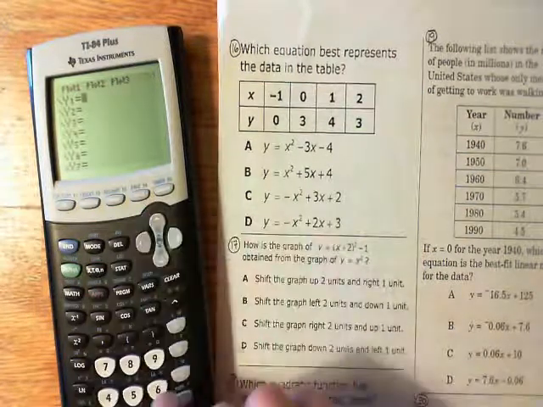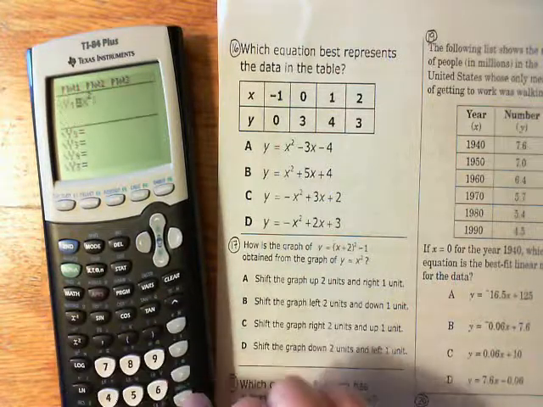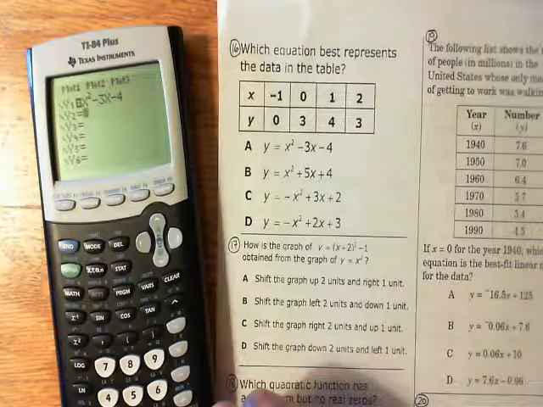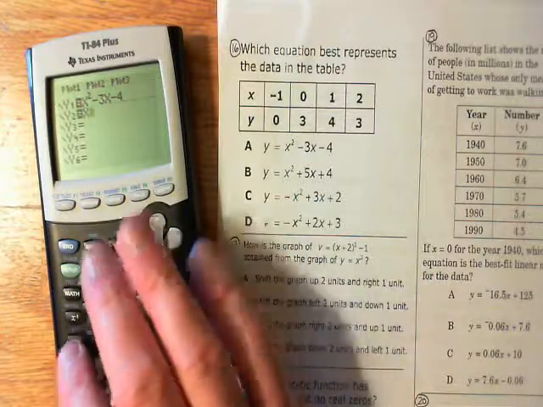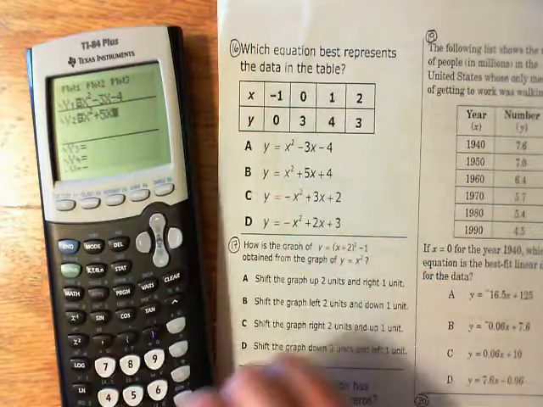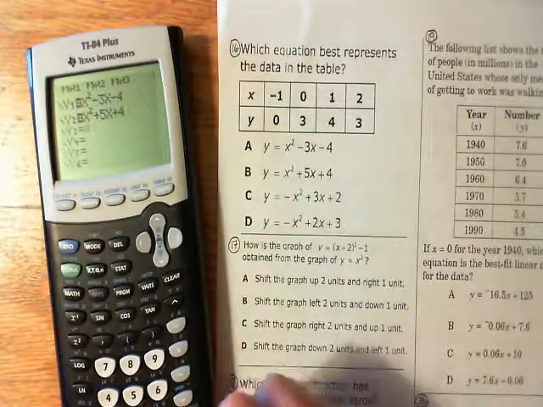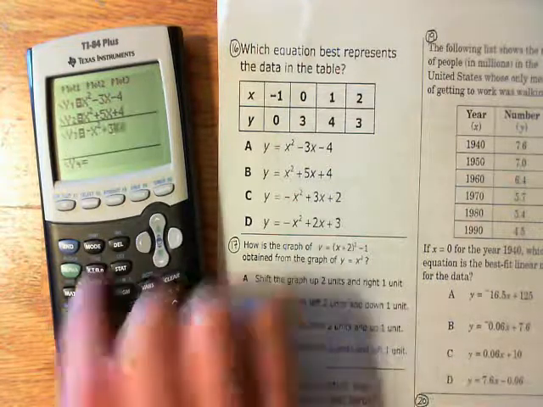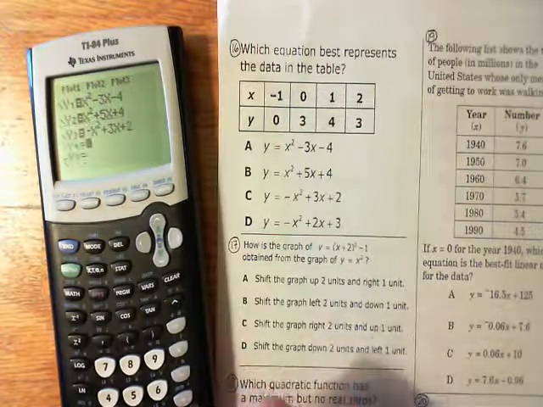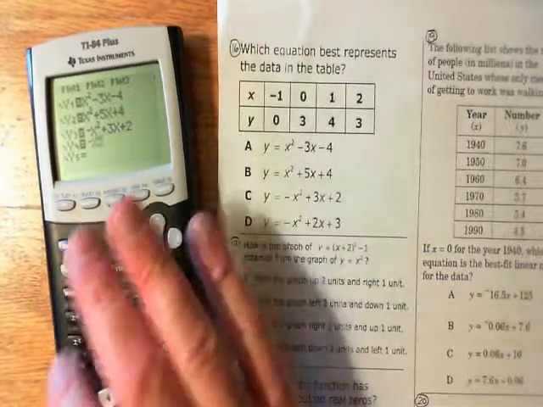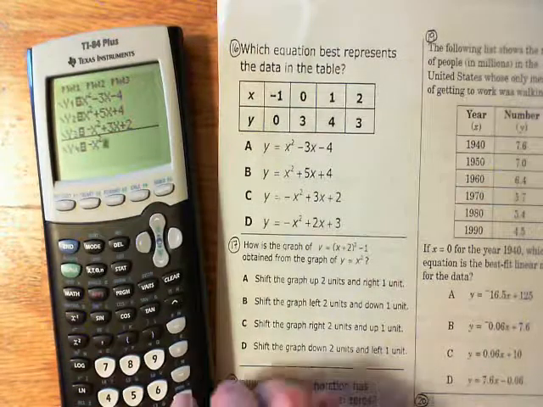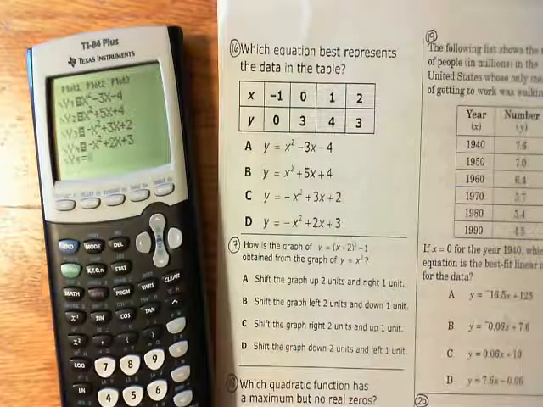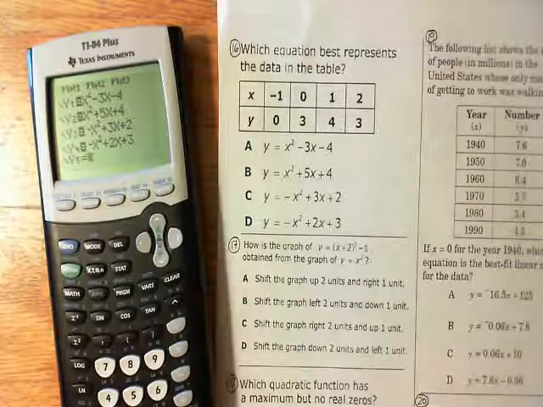Alright, let's enter our new equations. So x squared minus 3x minus 4, x squared plus 5x plus 4, negative x squared plus 3x plus 2, and negative x squared plus 2x plus 3. Alright, verify that you didn't make any mistakes entering.